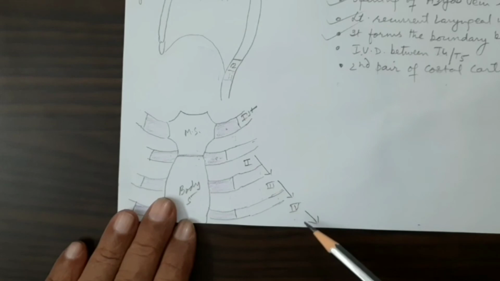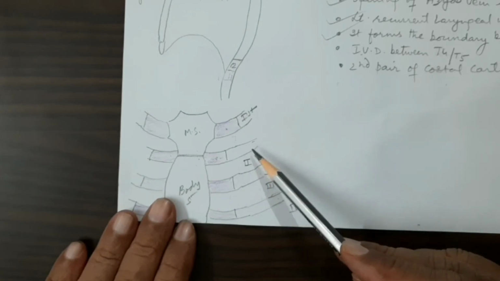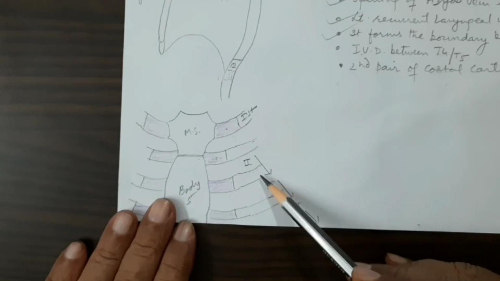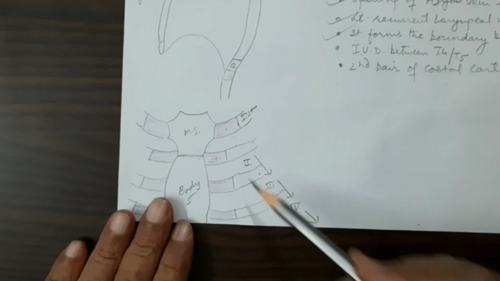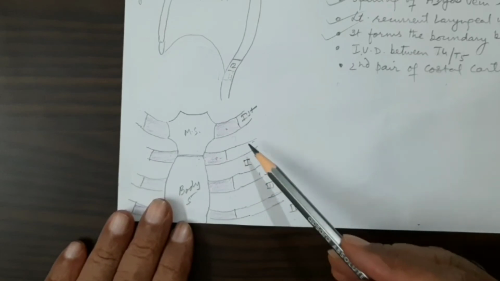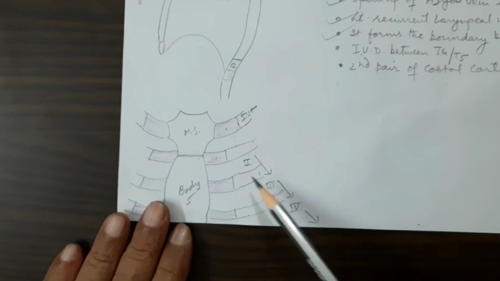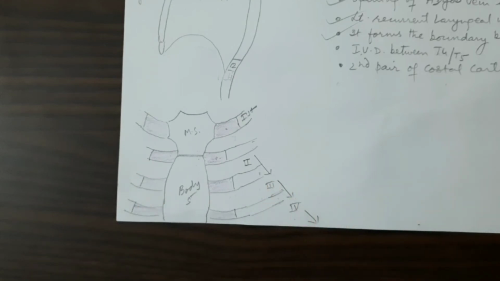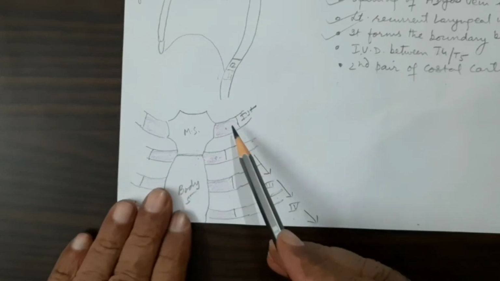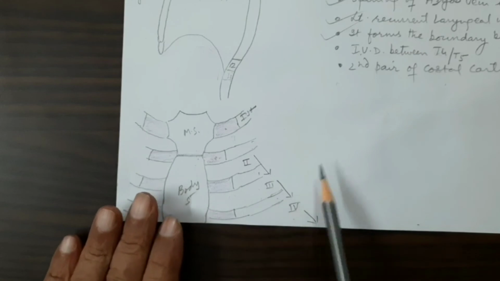So always palpate the intercostal space or the rib number right from the second rib, then come to the third, fourth, fifth, sixth, seventh, eighth, ninth, tenth. But you have to go in the infralateral direction, because then there is a gap existing between the two adjacent ribs. Otherwise, if you go directly downward from this, it will not be possible.